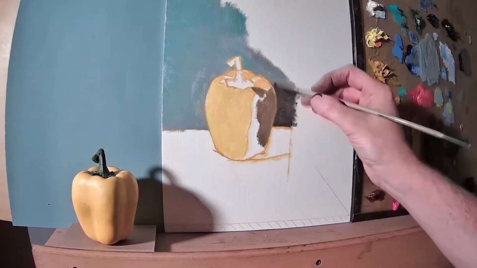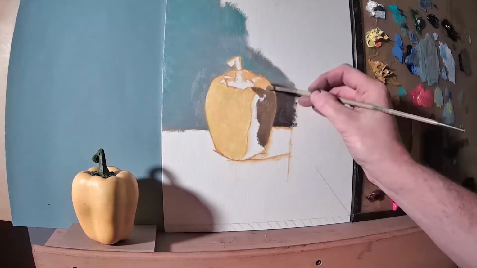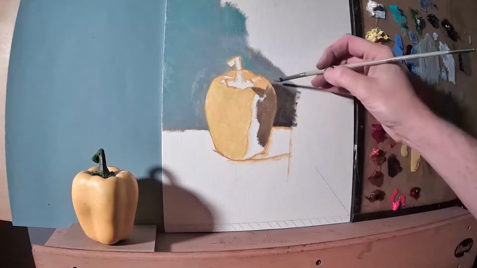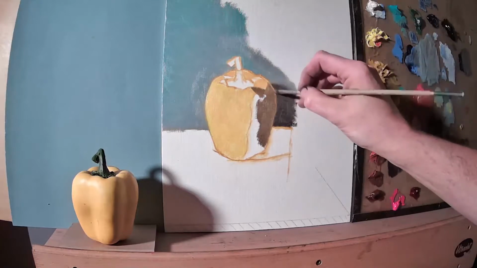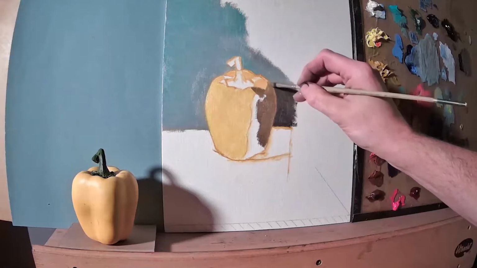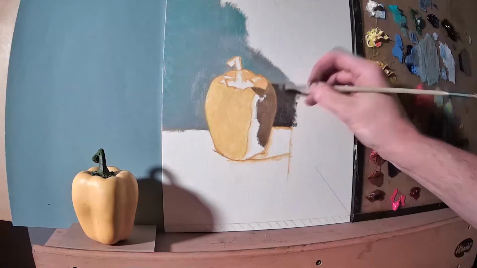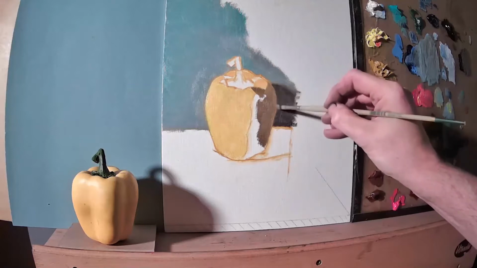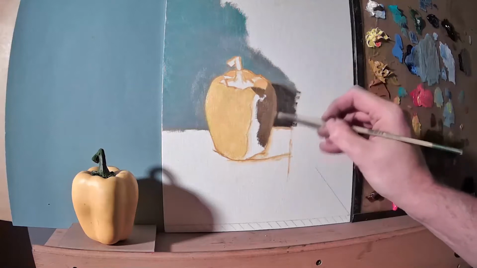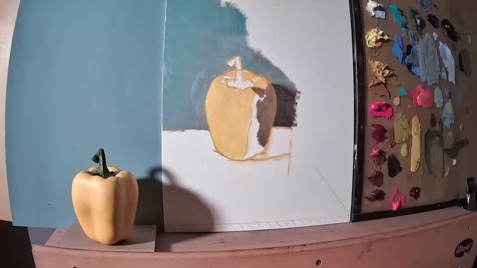And so just like always happens when we're first blocking in a painting, we have what looks like very stark differences between the light mass and the dark mass. But remember, when we're starting these paintings, we're starting very simply. We're just breaking the paintings down into the simplest arrangement of light and dark masses.